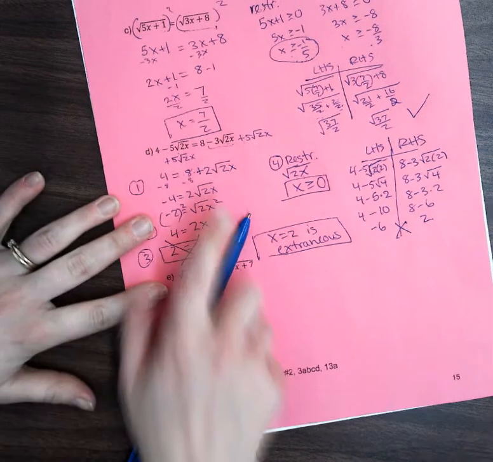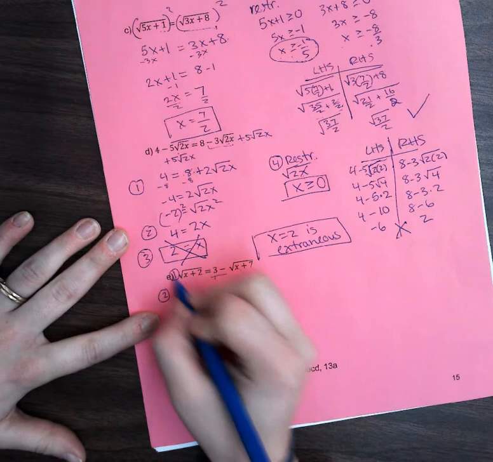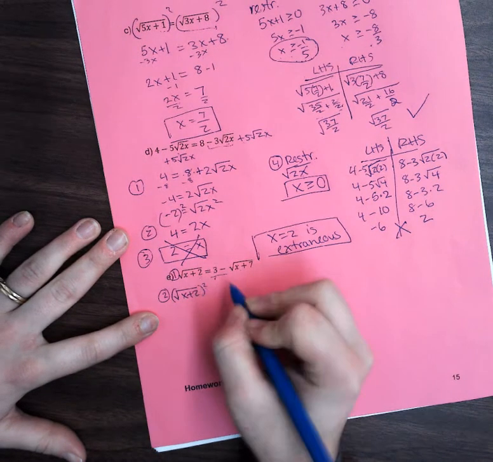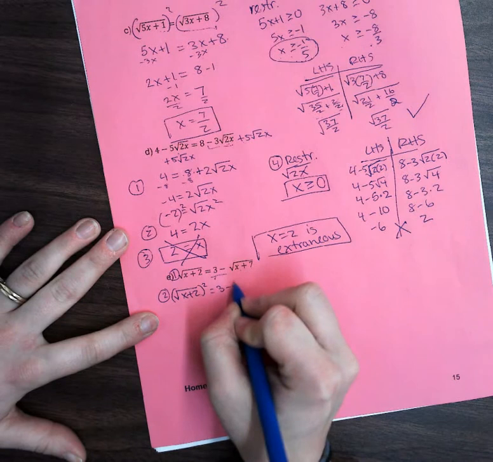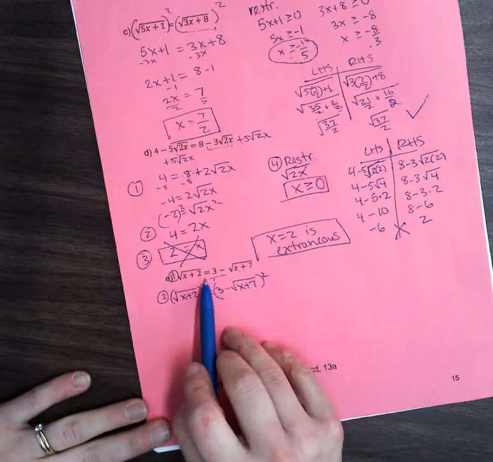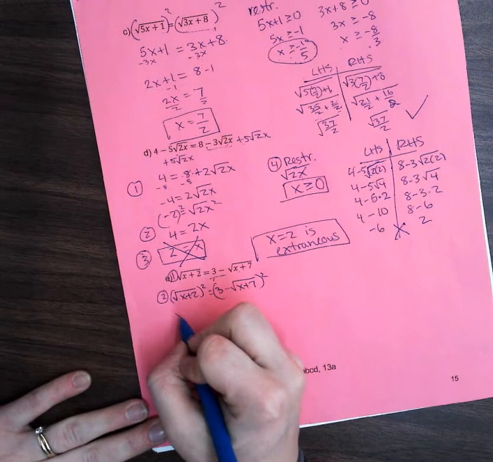Okay, so let's just go ahead and skip step 1 and we're going to go to step 2. So step 2, we're going to go ahead and square both sides. And again, we can't do step 1 because there's no way to isolate both of these radicals. So we're going to square both sides and we get x plus 2 on this side.